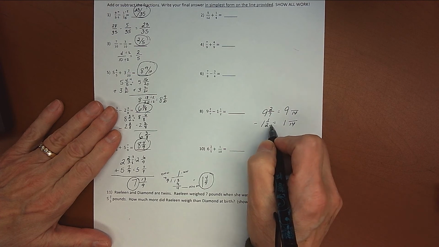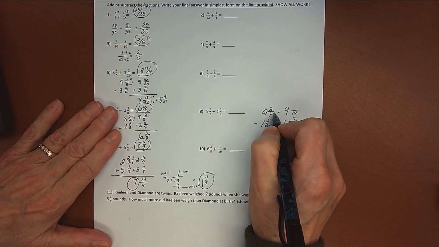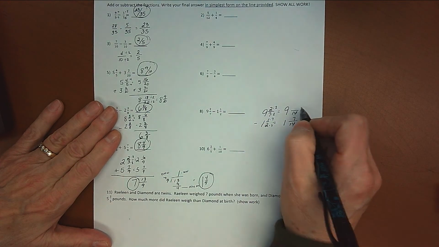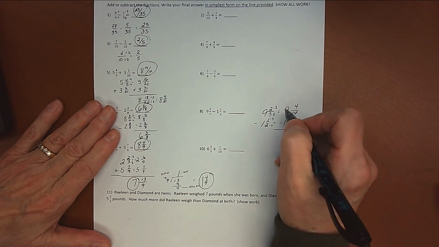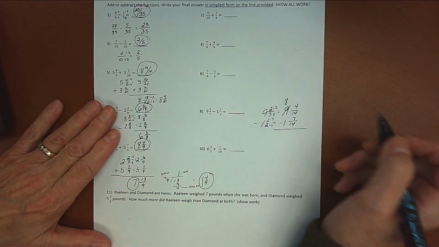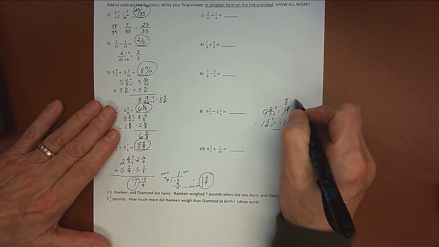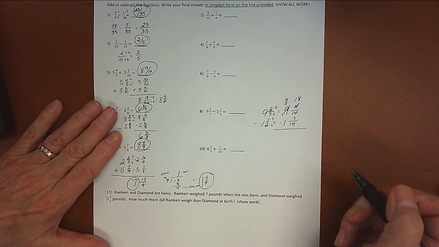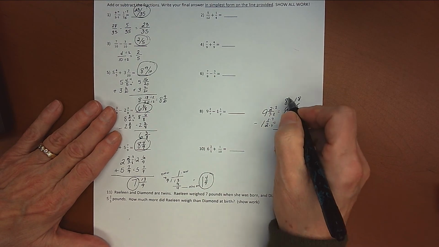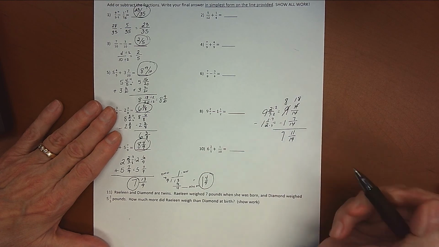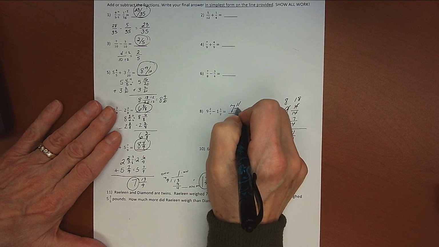So I multiplied the 2 by 7 to get 14. 1 times 7 is 7. 7 times 2 to get 14, so 2 times 2 is 4. I can't take 7 away from 4, so I borrow from my 9 and make that an 8. I add the value of the denominator to the numerator, so my new numerator becomes 18. 18 minus 7 is 11/14. 8 minus 1 is 7, so 7 and 11/14, because 11/14 cannot be reduced.